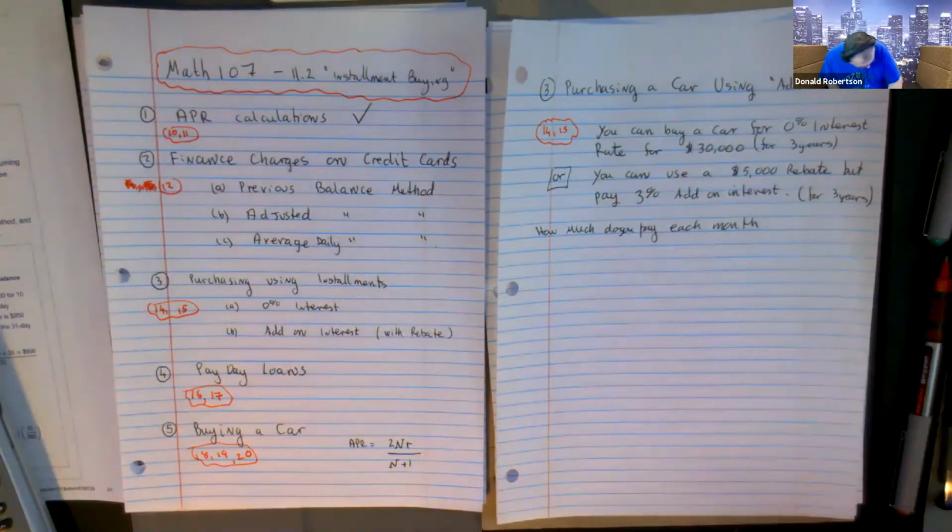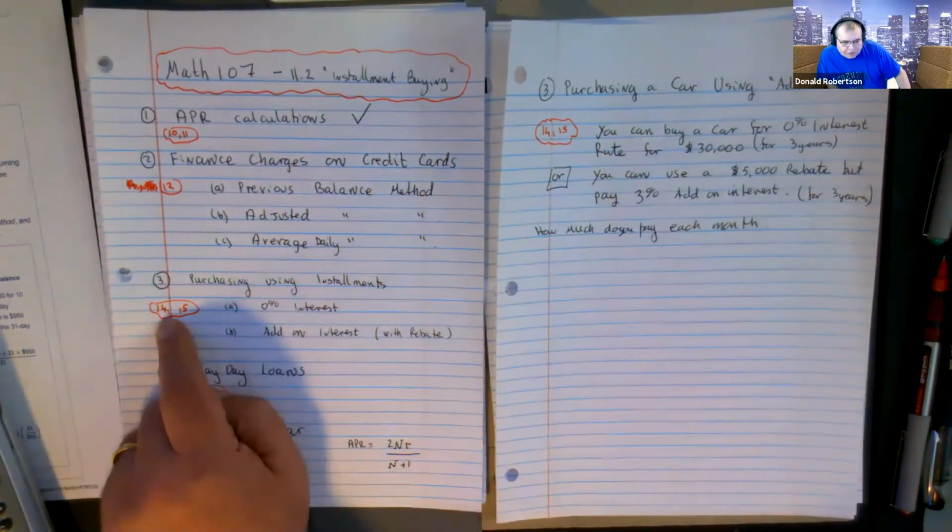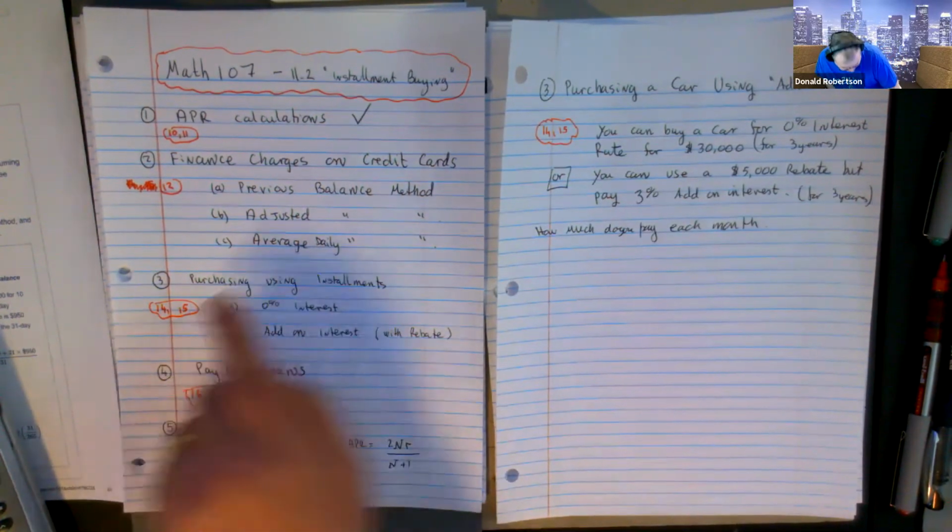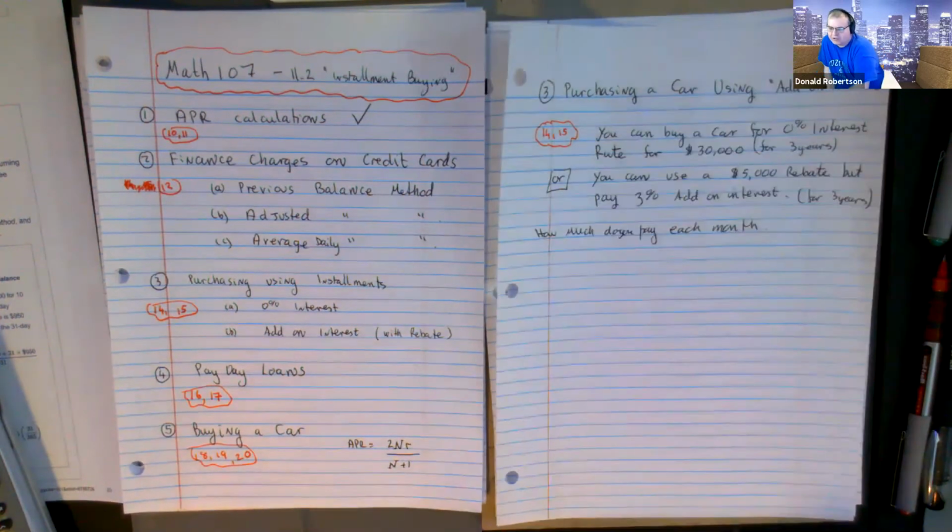Right. Third topic, homework questions 14 and 15. I've got some purchasing, I think it's a car, but the key here is it's going to use the add-on interest method. So in these two questions, you're given a choice.